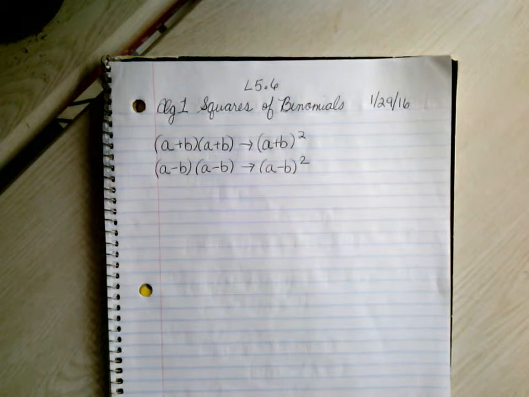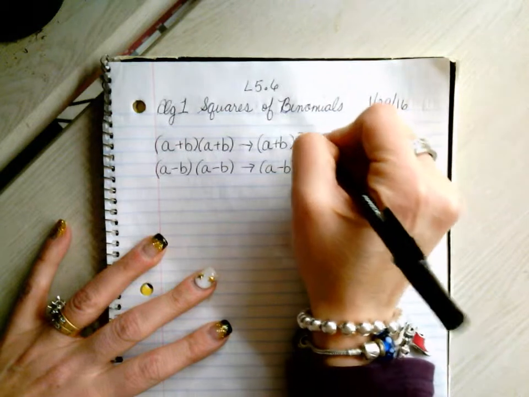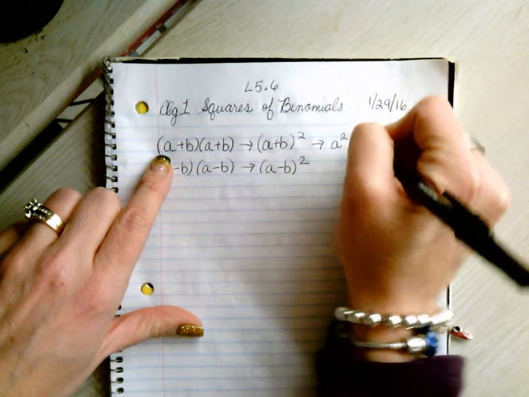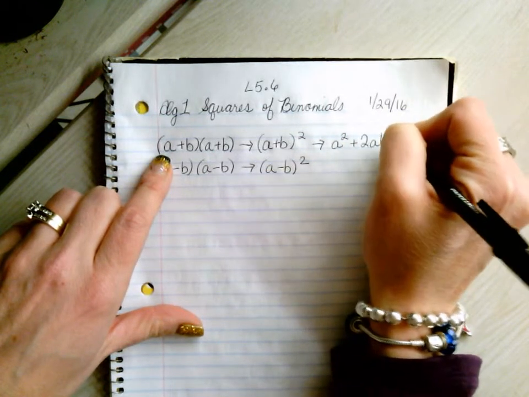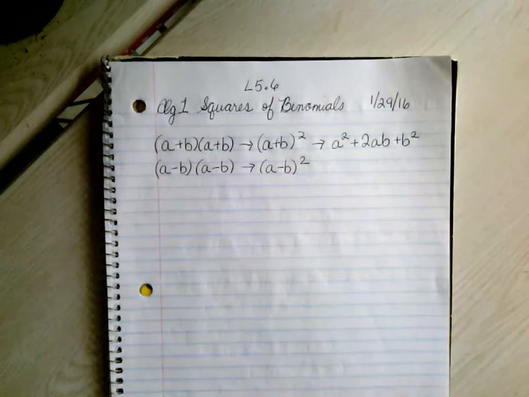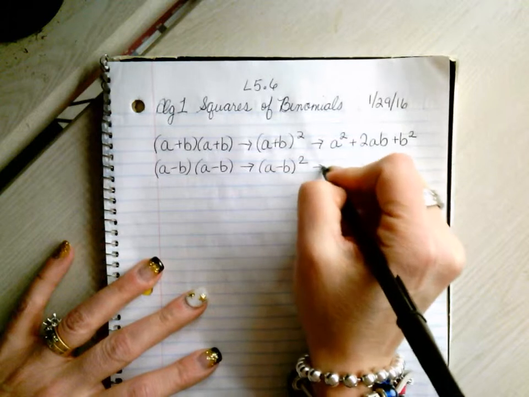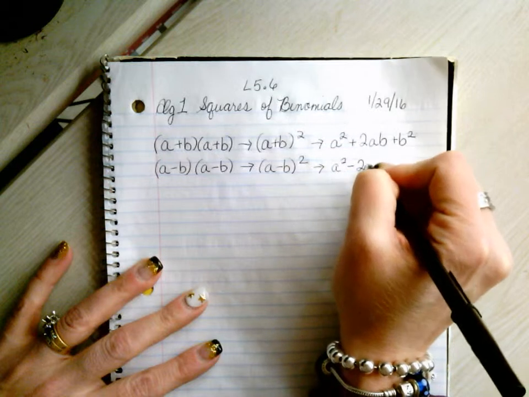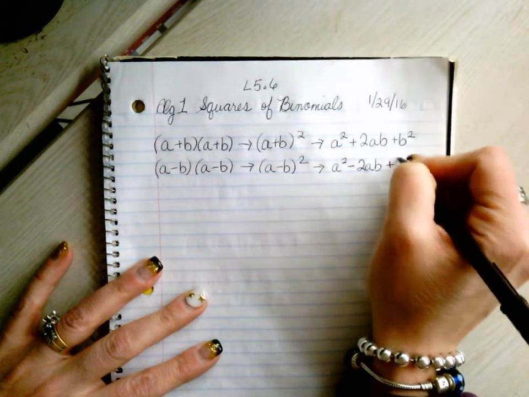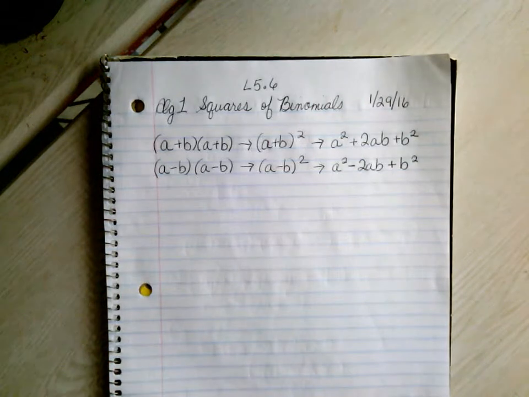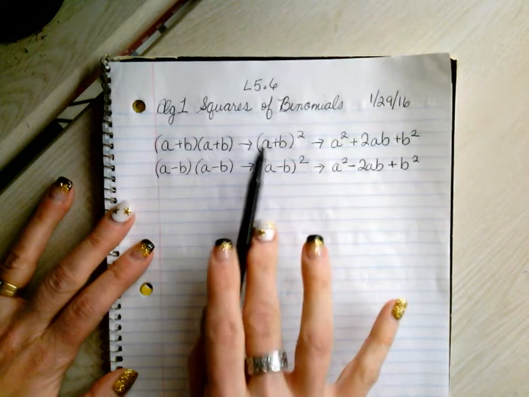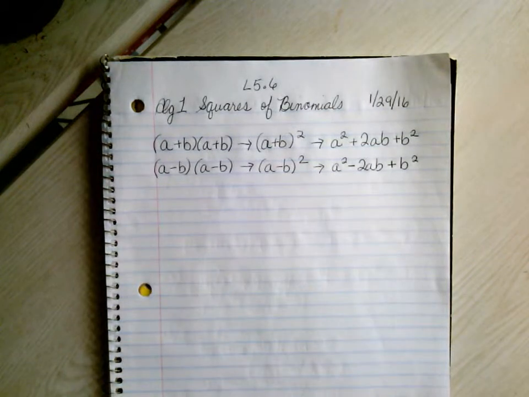Now, depending upon if it's positive or negative, the end result will be a squared plus double the product of a and b plus b squared. The negative one: the result would be, after you multiplied it, a squared minus double the product of a and b added to b squared. Now remember, what we're discussing here is positions, what sits where. They give you that at the bottom of the page.